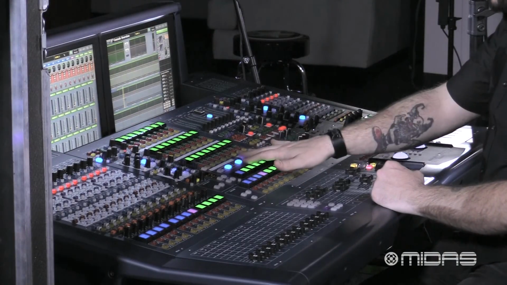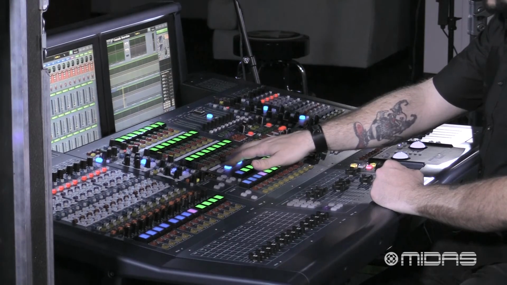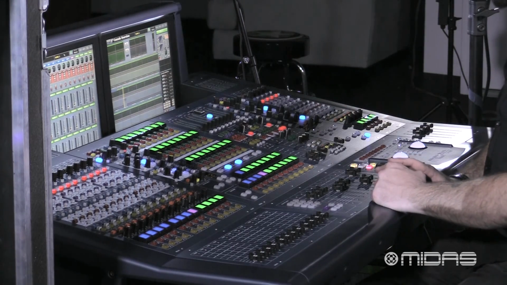So using the effects and the graphic EQ buttons on the console, really awesome feature to have. And that's it.